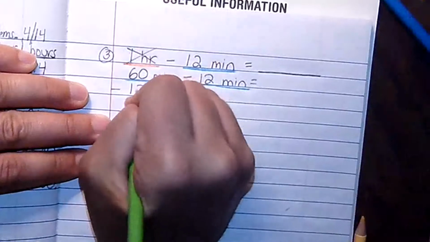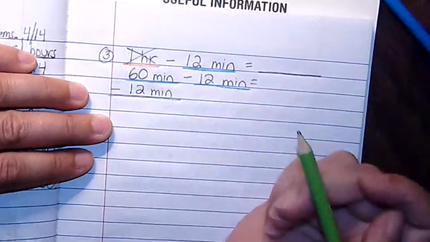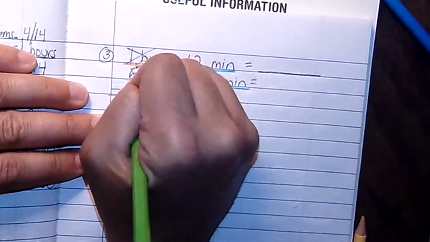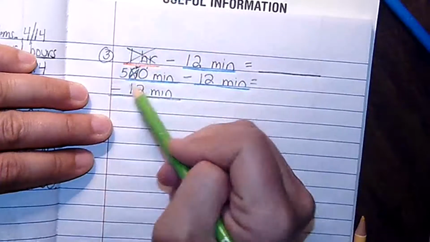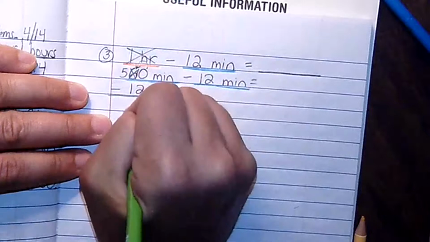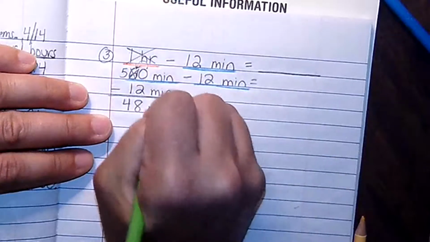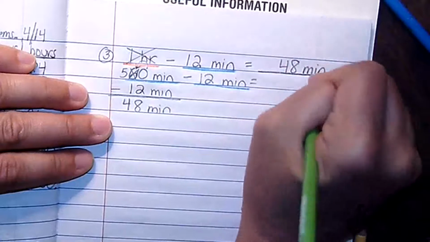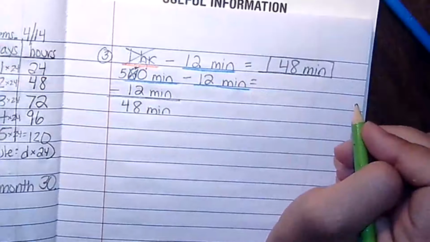Let's stack them so we don't make a careless mistake. 0 minus 2. I can't do it. Neighbor, neighbor, can I borrow one? Sure. And I bring back 10. Now I have 10 minus 2. That gives me 8. 5 minus 1 gives me 4. I have 48 minutes left. Not so bad, right?